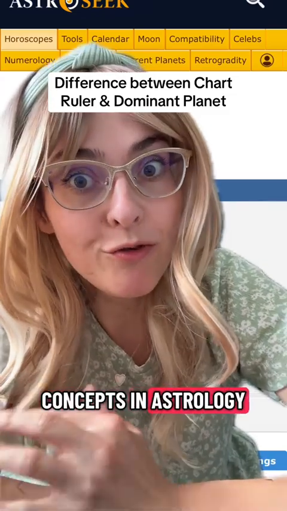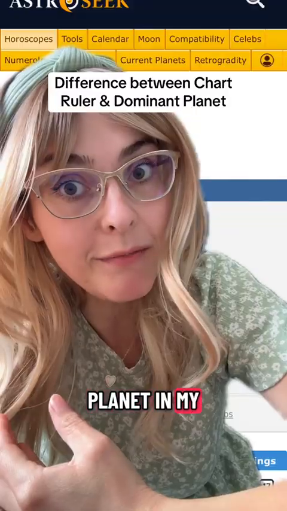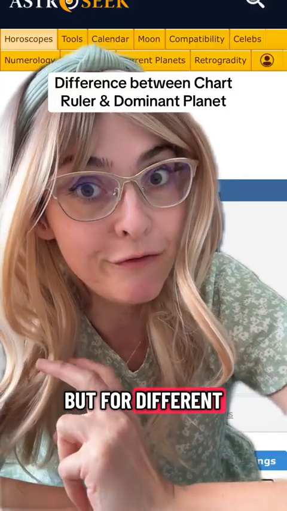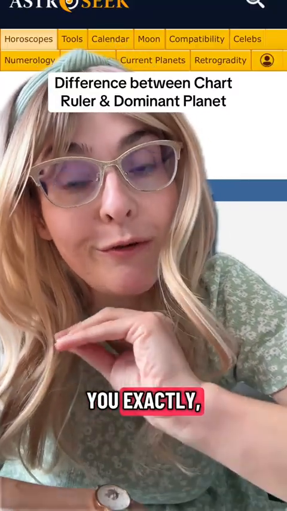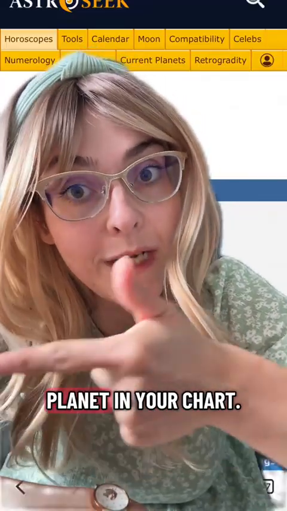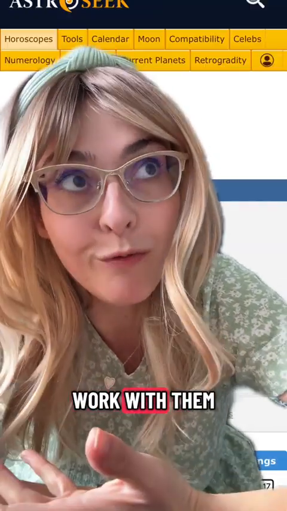One of the concepts in astrology that tripped me up in the beginning is the difference between a dominant planet in my chart and my chart ruler, because both are very important but for different reasons. I'm going to show you exactly step by step how to find your chart ruler and the dominant planet in your chart, and I'm going to tell you what the difference is so that you work with them in the correct way.